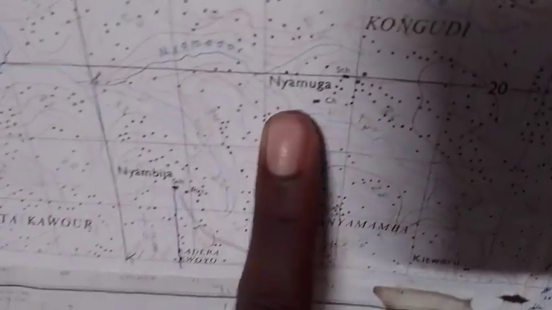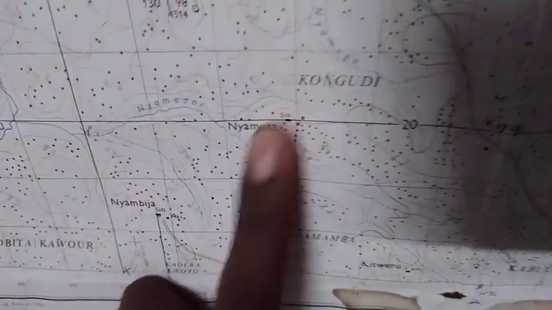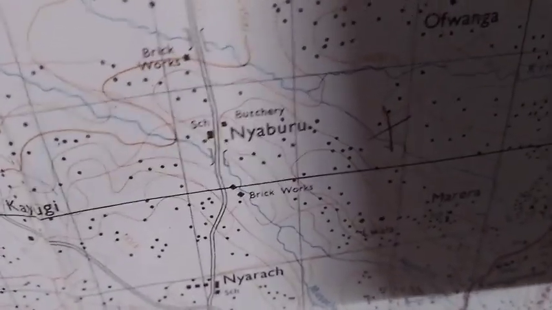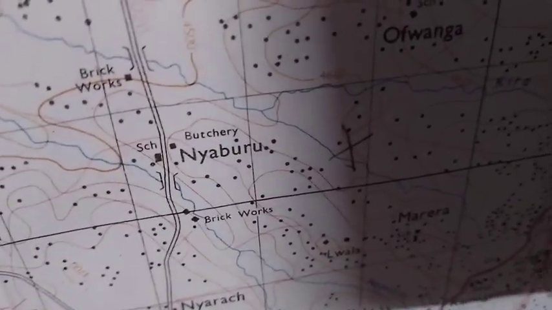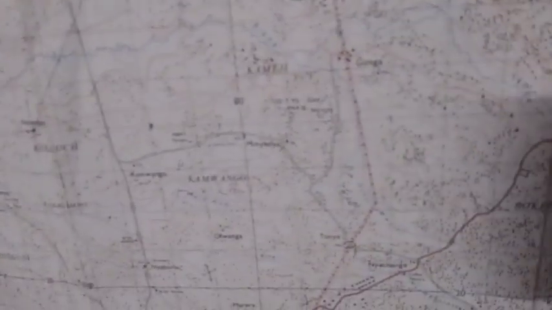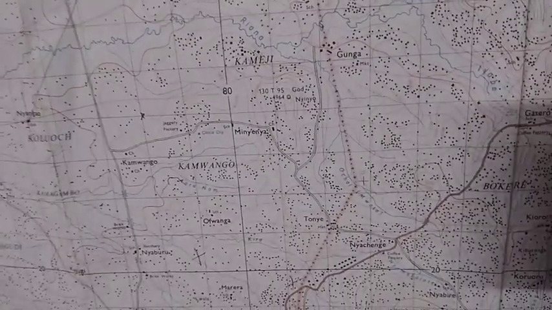If it was something like Nyamuga, we have education services being offered. In Nyakach, we have education also. Others have trade, like Nyaburu, they have a butchery and education. Education is valued in this map so much. Another thing was citing evidence from the map, explain the three factors that favored farming.